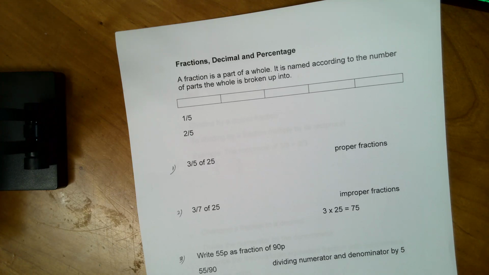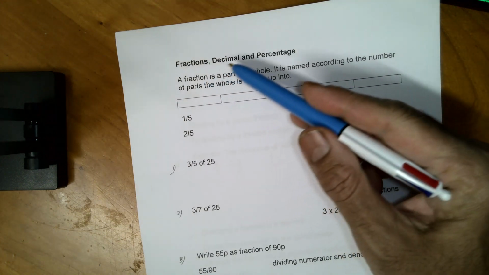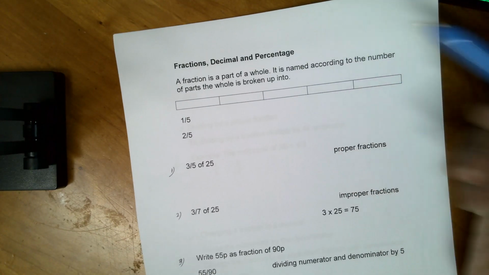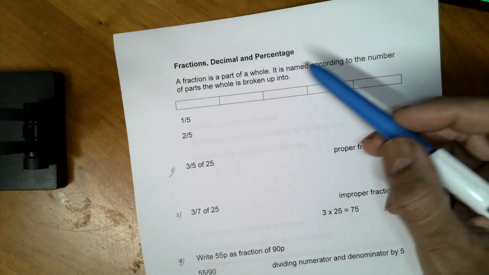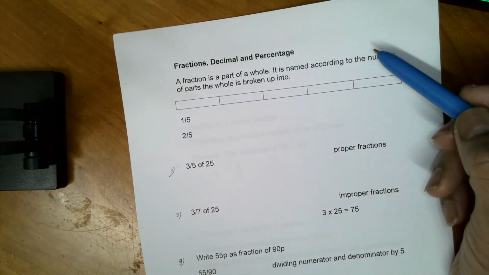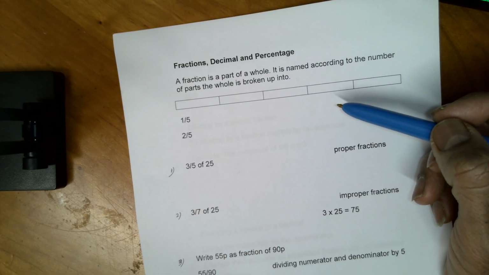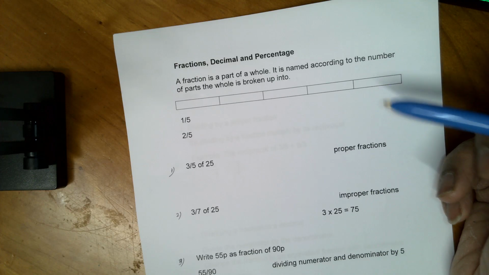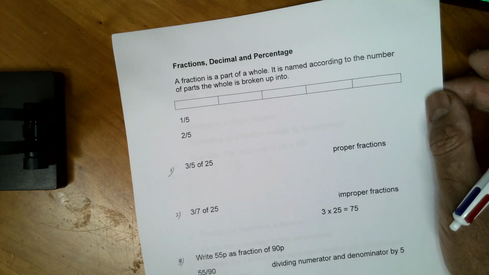Okay, in this video, I will explain the relation between fraction, decimal, and percentage. A fraction is a part of a whole. It's named according to the number of parts the whole is broken up into. So, what exactly does that mean?